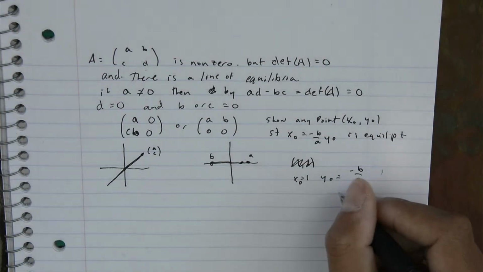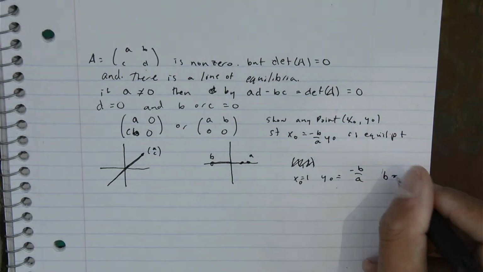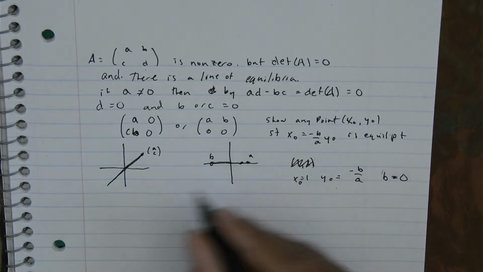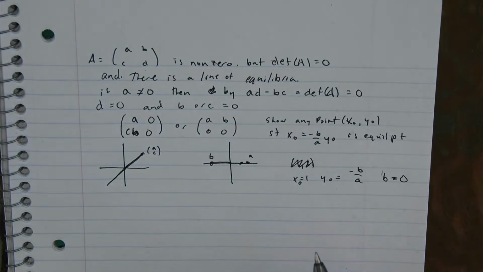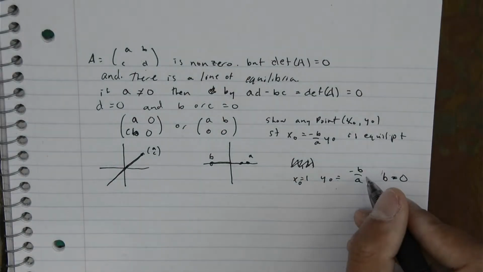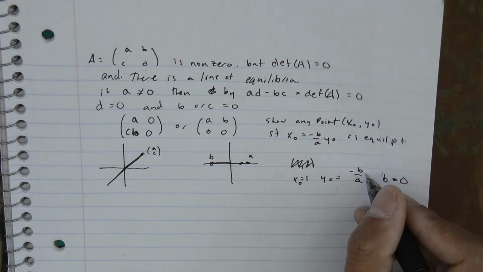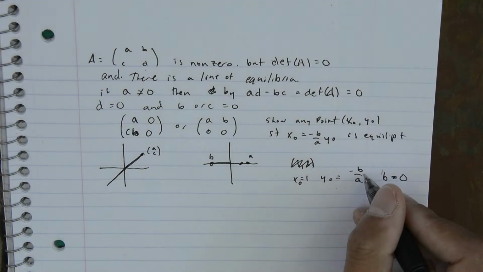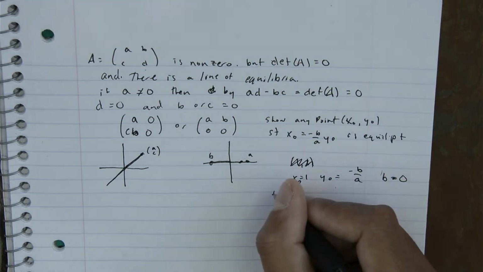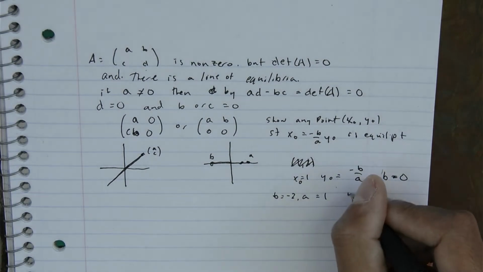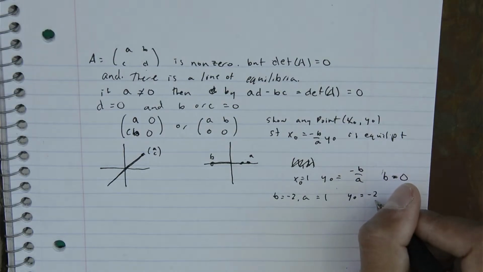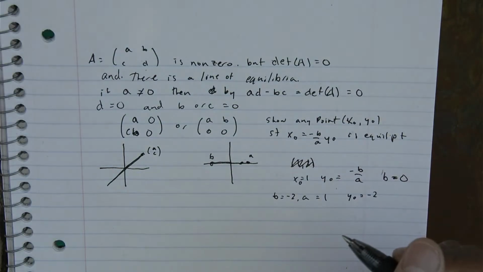But b is 0. So that's fine. And then here, oh wait, b is not 0 though. Let's say b equals minus 2 and a equals 1. Then y0 is equal to minus 2. But that doesn't make sense.